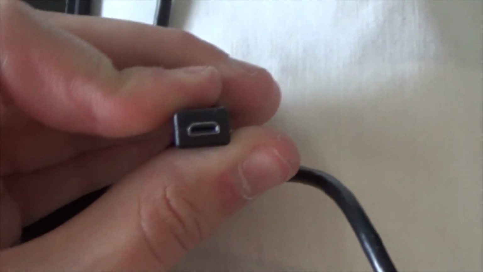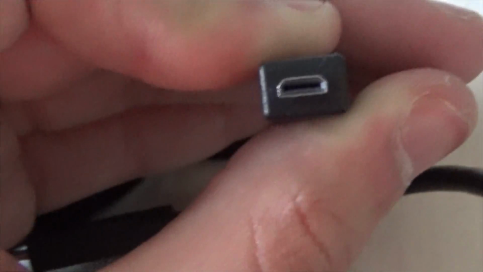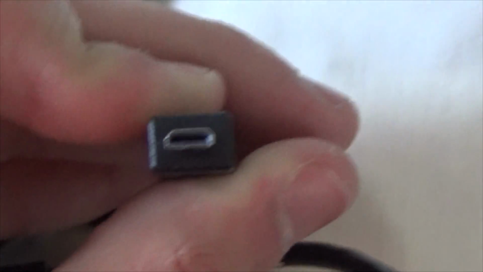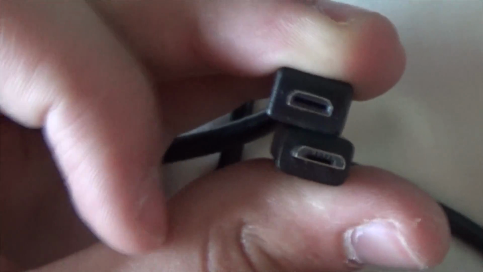The final thing, oh yeah, there's also different forms of HDMI. So this is a micro HDMI connector. It's basically just a smaller form of HDMI. However, you have to make sure that you don't get micro HDMI and micro USB mixed up, because they can be confusing.